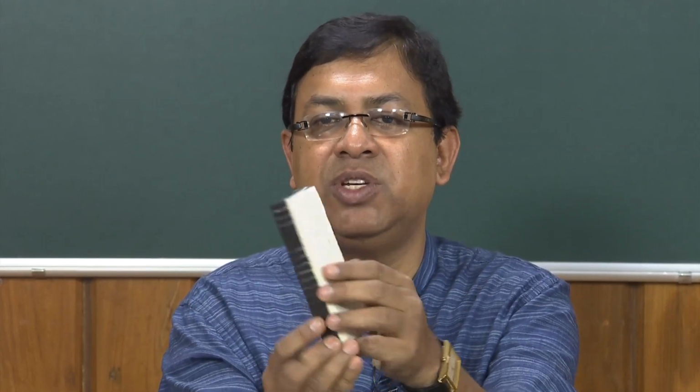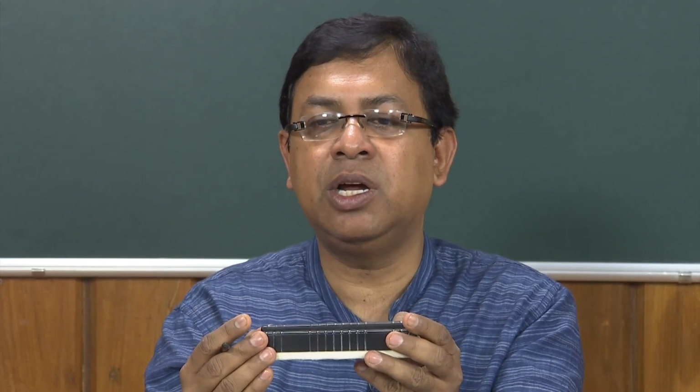We have done first a rotation about the z axis, and now I will do a rotation about the y axis. So it takes a form like this. The white part of the duster is towards me, and the black part of the duster is facing you.